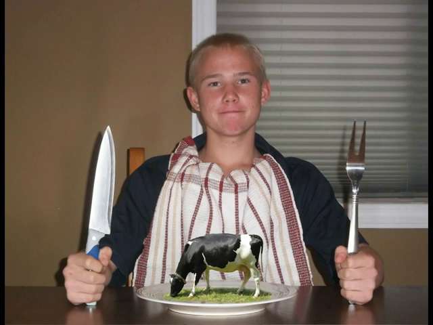A food chain is a line of consumption of animals in different trophic levels. In this case, the grass is the producer getting eaten by the cow, which is the primary consumer, and then me, as a secondary consumer, eating the cow.